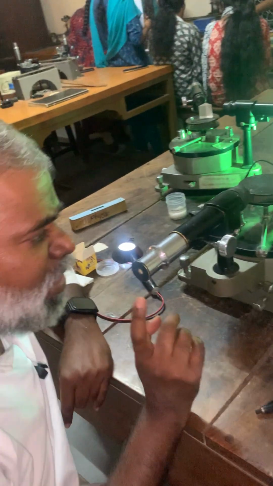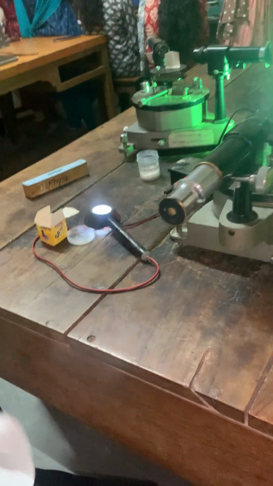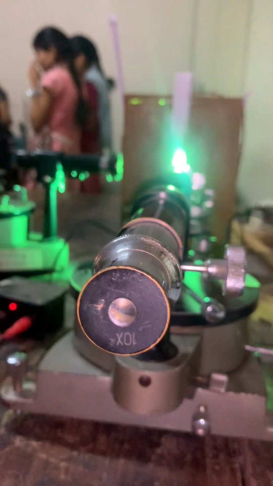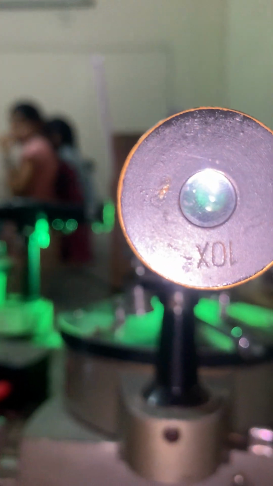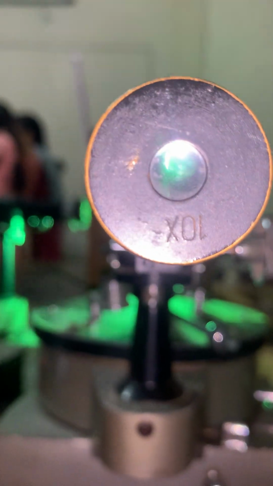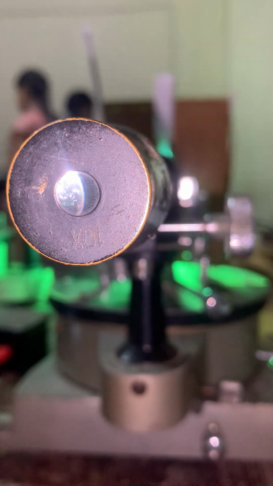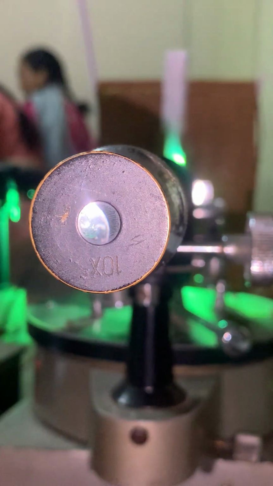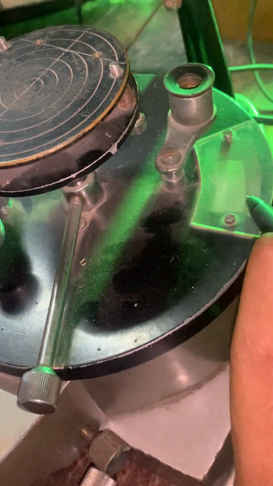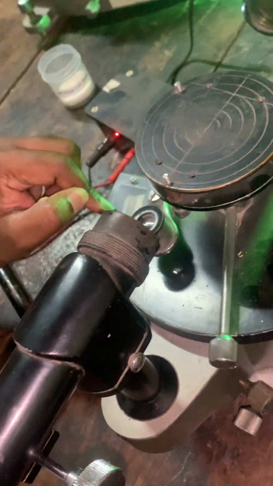This slit will appear here in the eyepiece. The direct slit is appearing. You are able to see the direct slit, right? Now the direct readings you find: this is V1 and this one is V2. You have to note the direct readings.